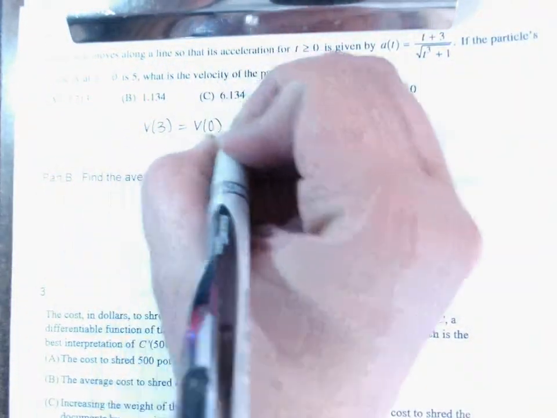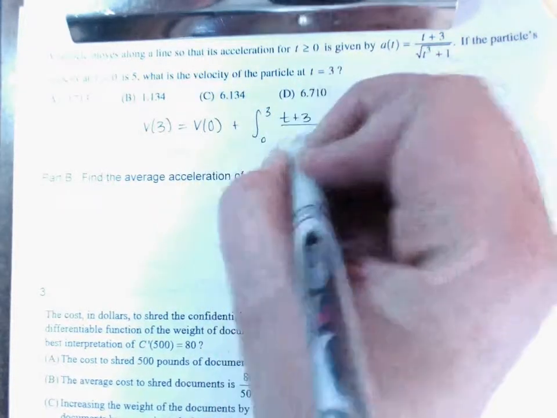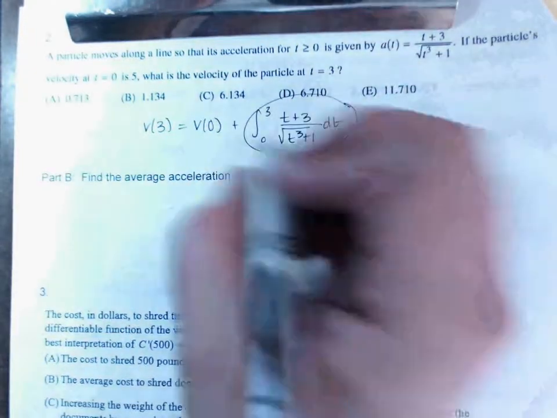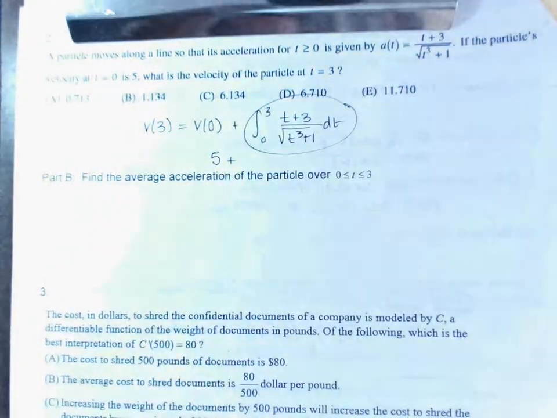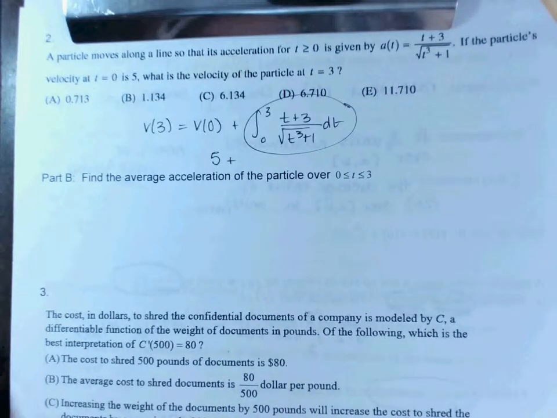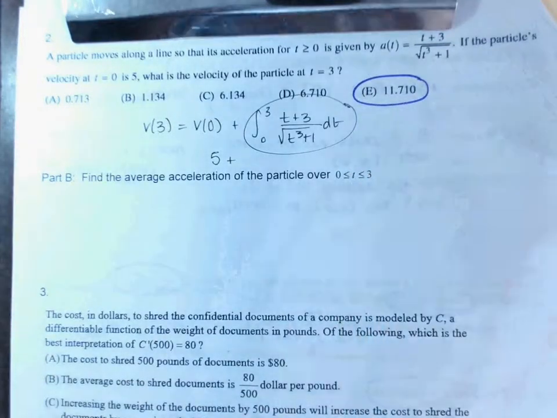So you should have this. Velocity at 3 is velocity at 0 plus the integral 0 to 3 of your function. Then this part you would have done in the calculator and then added it to 5. Okay? Anybody got the answer yet? 11E. Sweet. Okay, next one.